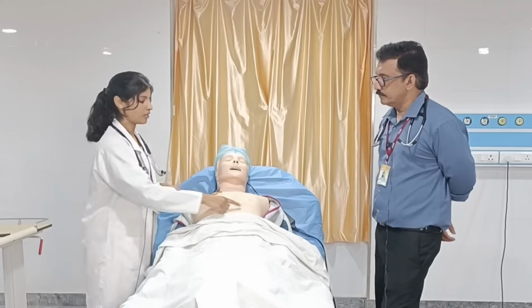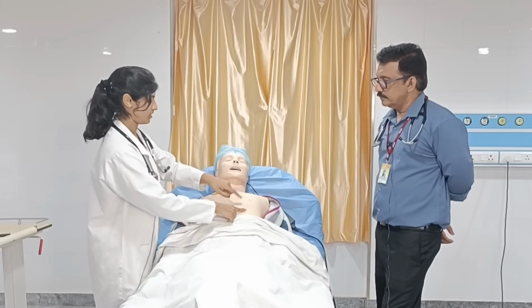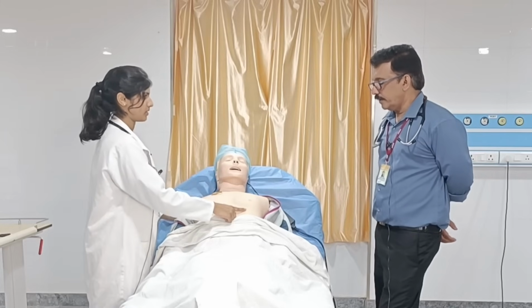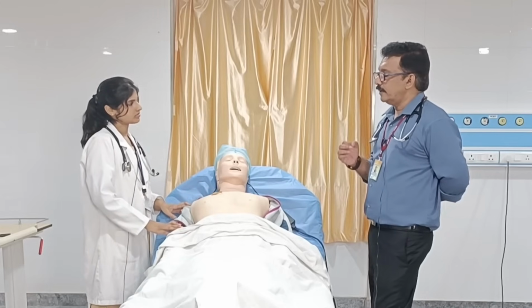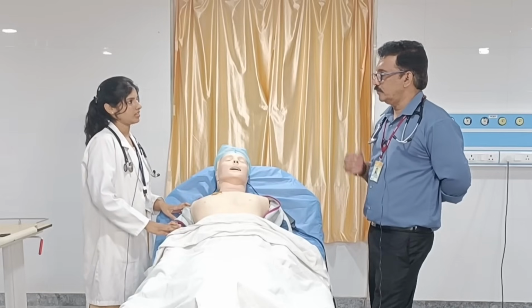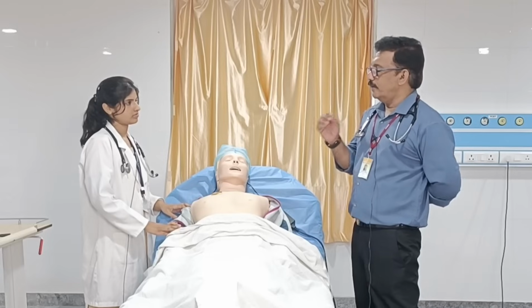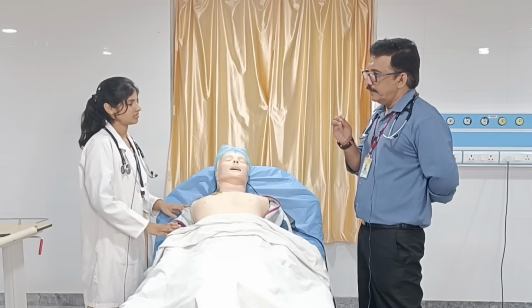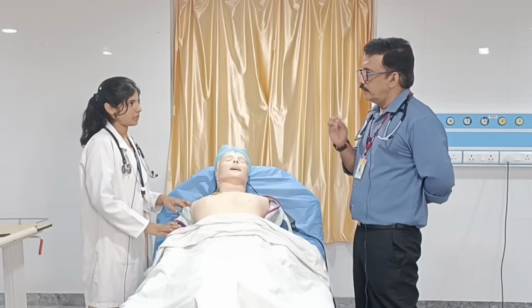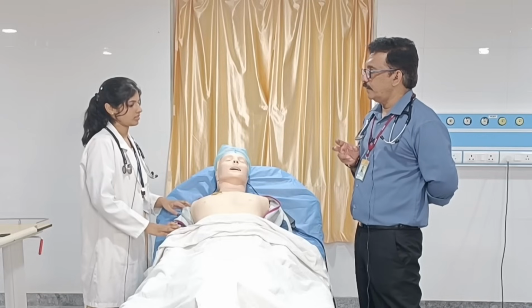After you localize, you check which space it is, usually the left fifth intercostal space, half a centimeter medial to the mid-clavicular line. When you are palpating, you should also tell the character of the pulsation. There are two important characters. The normal pulsation, as you already know, is a gentle tap. But in some conditions you get a tapping impulse.